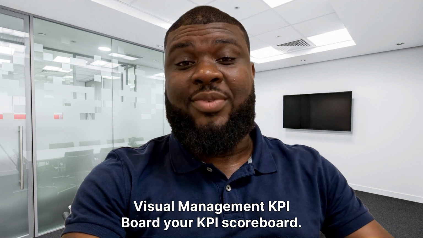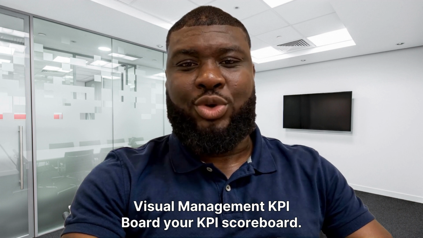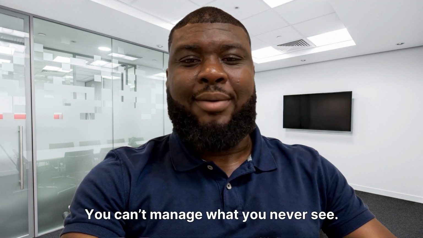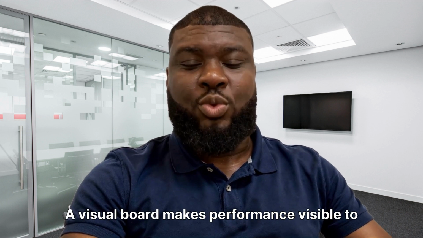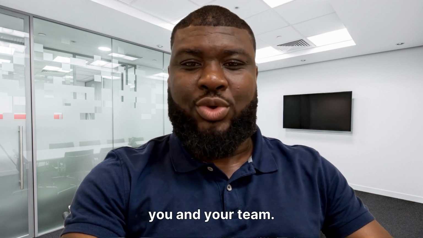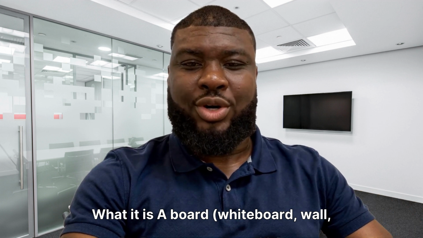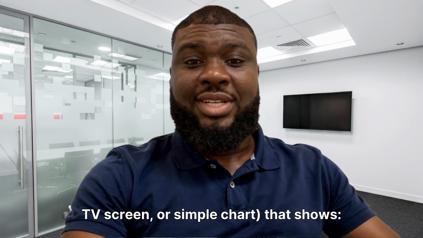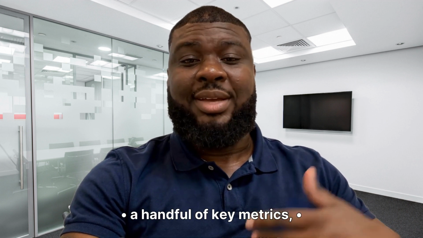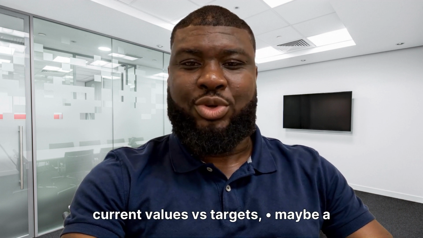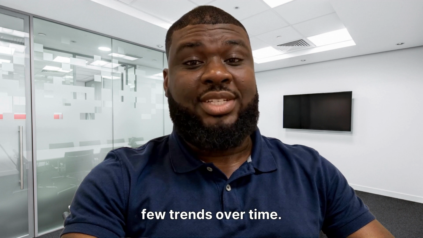Tool 4, visual management, the KPI board, your KPI scoreboard. You can't manage what you never see. A visual board makes performance visible to you and your team. What it is: a board, whiteboard, wall, TV screen, or simple chart that shows a handful of key metrics, current values versus targets, maybe a few trends over time.